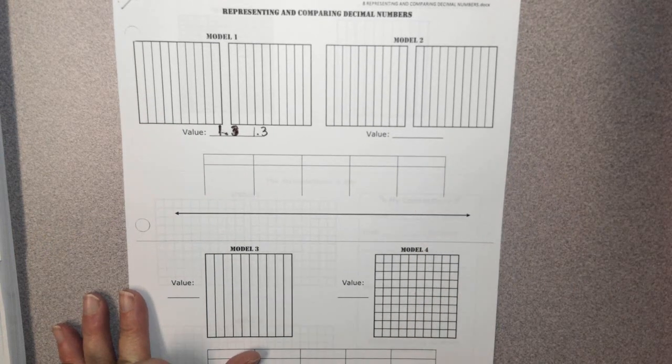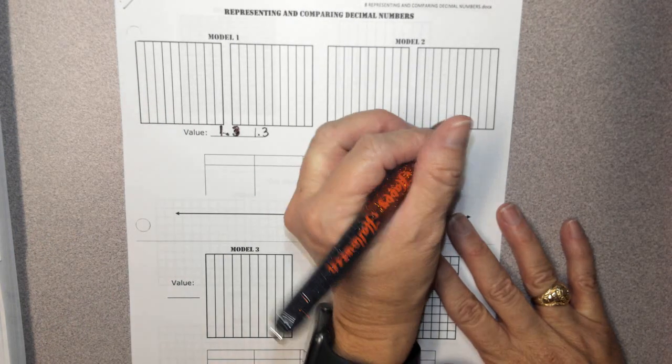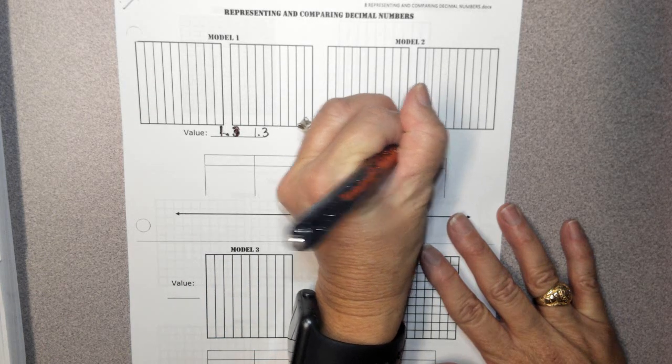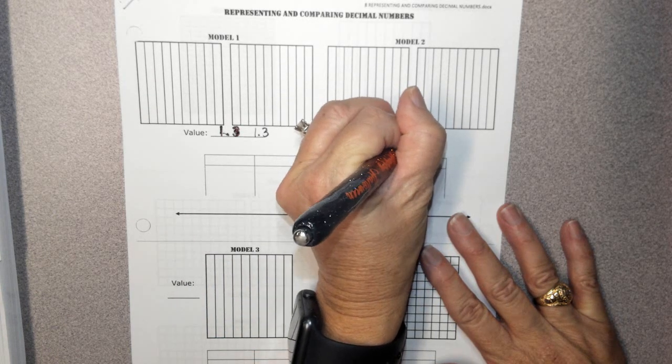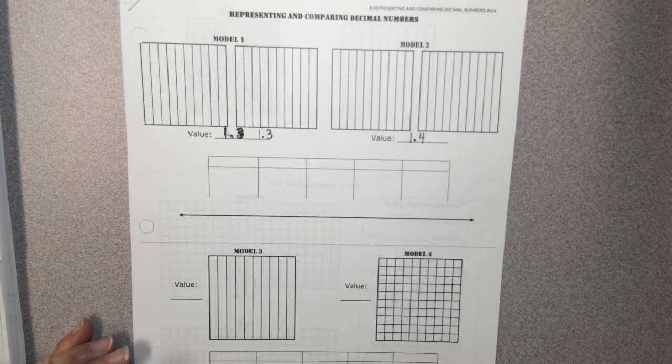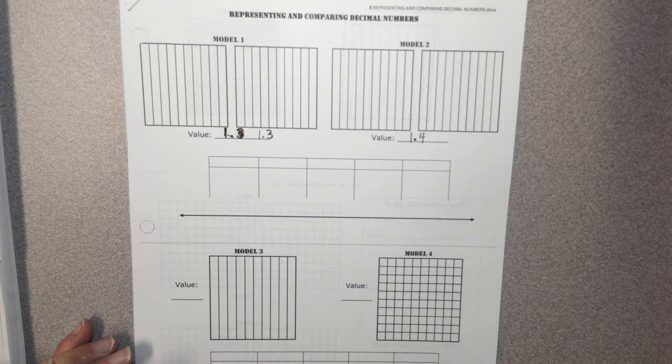And over here in this area, we're going to be writing the value 1 4/10. 1 4/10. So whenever we're comparing values, I like to think about it like we're having a race, like 1 3/10 versus 1 4/10.